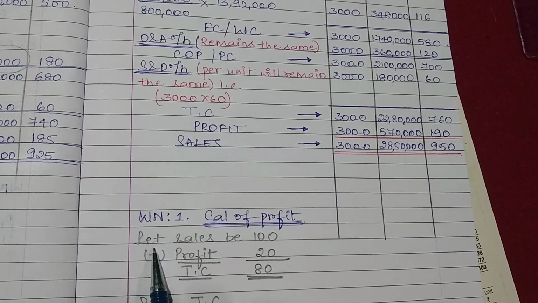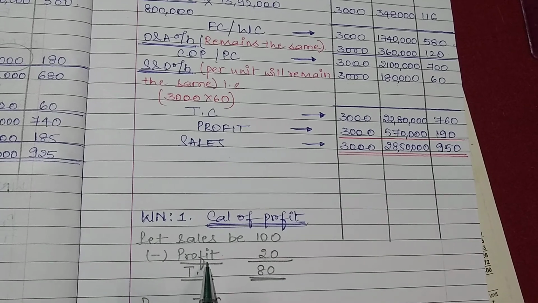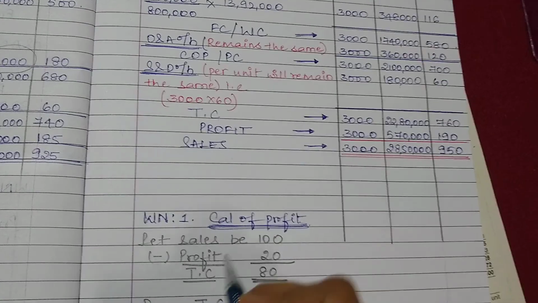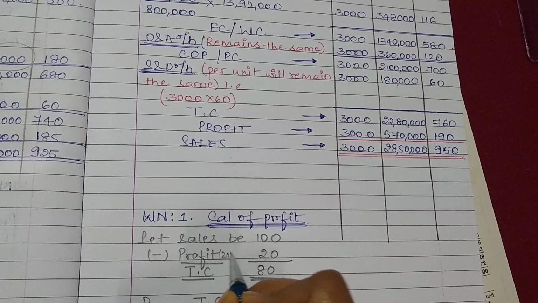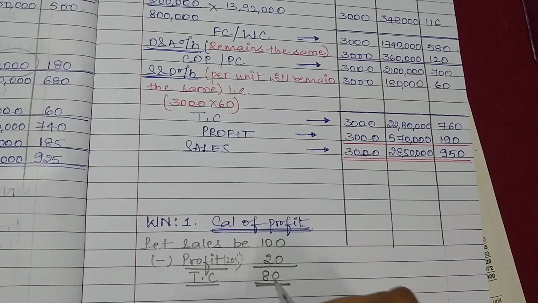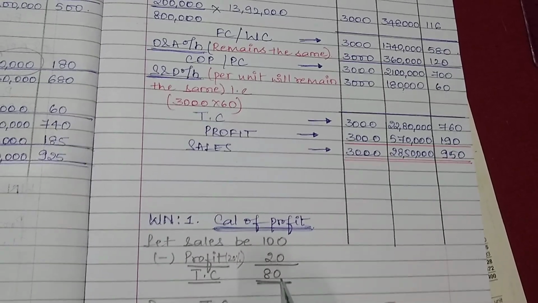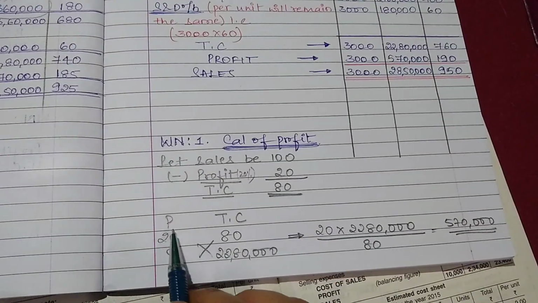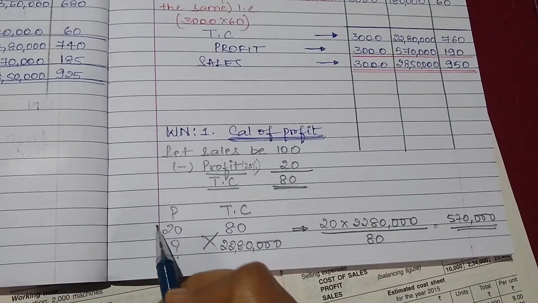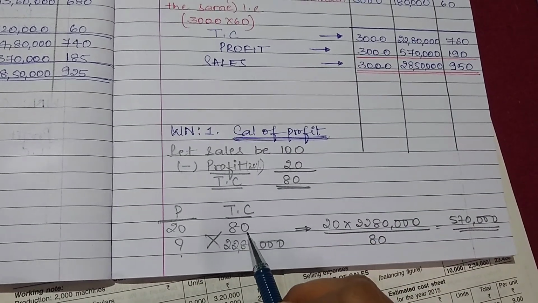So what I will do is let sales be 100. Profit will be 20% on sales. That is, 20% on 100 rupees, which is 20. Now you deduct it and you will have your total cost, which is 80. Now you have to put two columns, one is your profit and another one will be your total cost. So when the profit is 20, your total cost is 80.